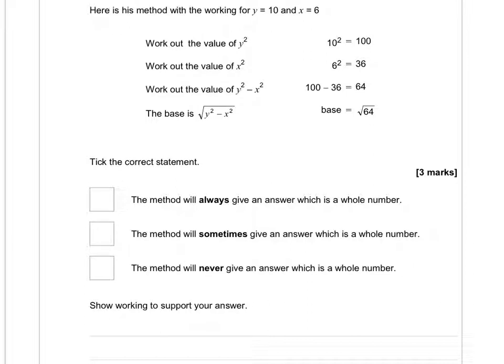So if we look at the square root of 64, the square root of 64 is 8. So we can rule this bottom one out straight away. It is definitely going to give us a whole number. Can we think of any other way that it would give us a number that's not whole?